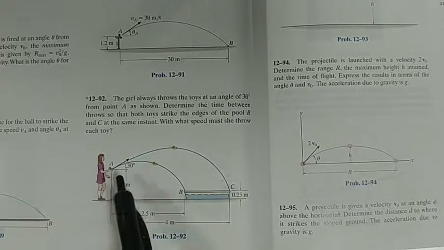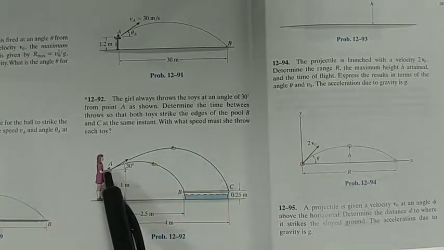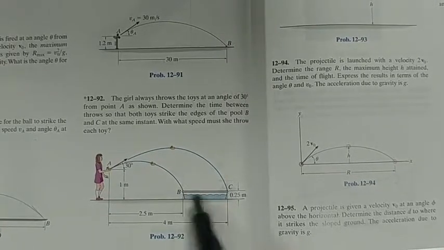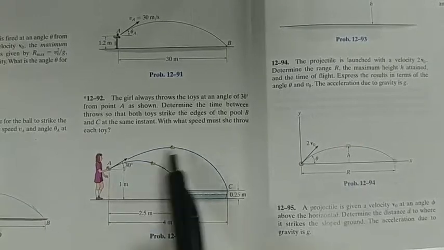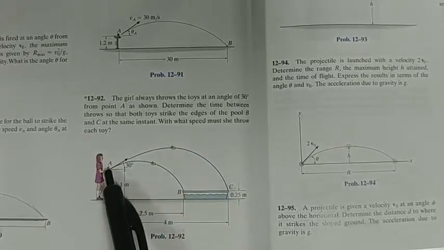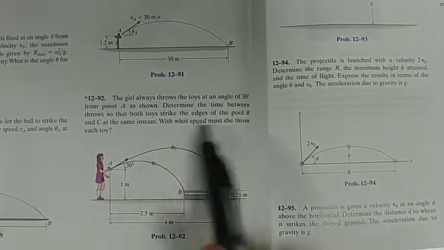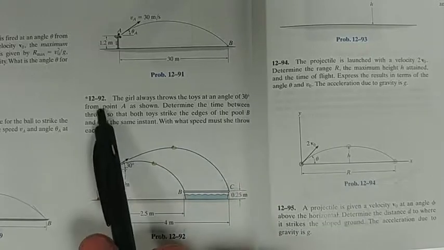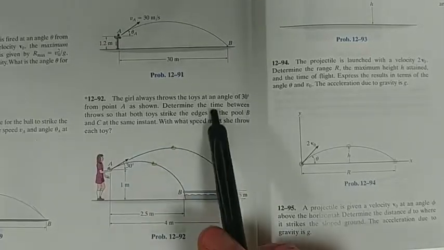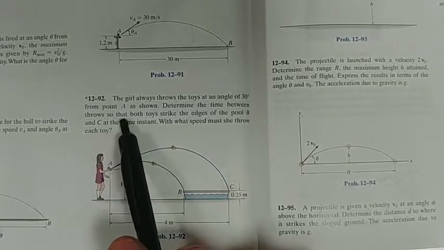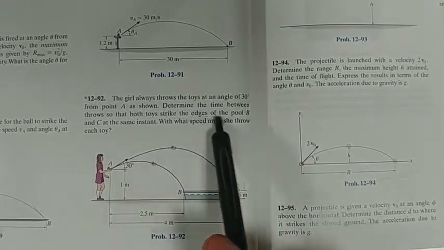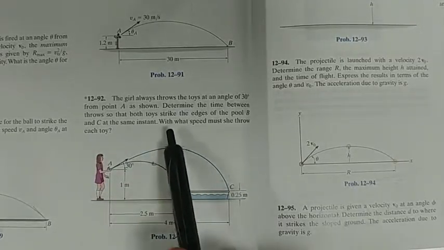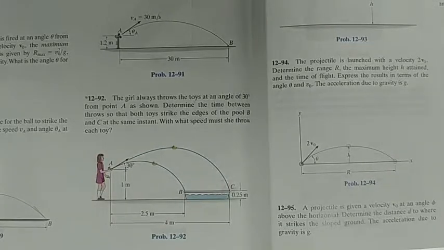There's a girl here. She's throwing these toys. One she throws like that towards the other side of a little pool. Okay, there's a pool here. So she throws it, projectile motion, and it lands there. There's another one that she throws and it lands there. Let's just read this, okay? So the girl always throws the toys at an angle of 30 degrees from point A. Determine the time between throws so that both toys strike the edges of the pool B and C at the same instant. Okay, and with what speed must she throw each toy?